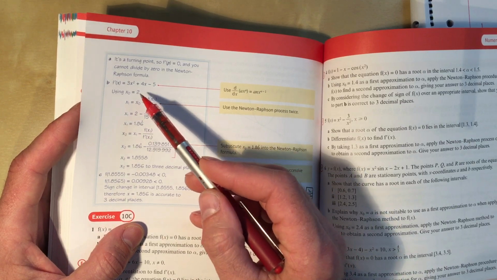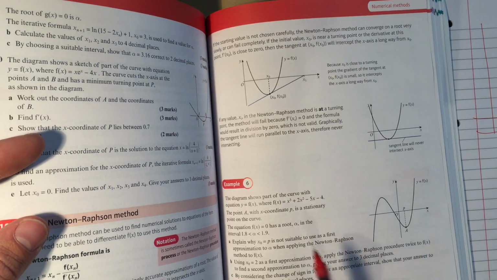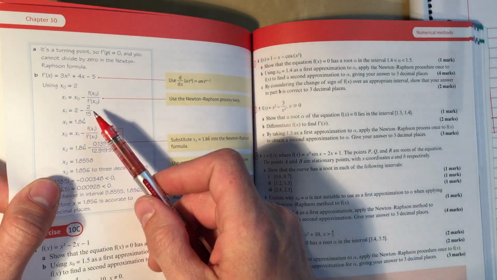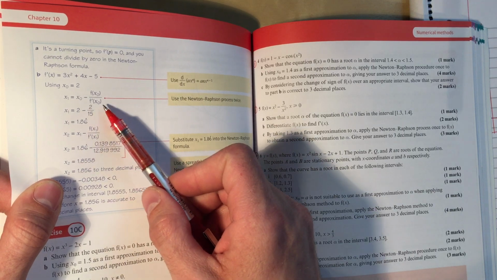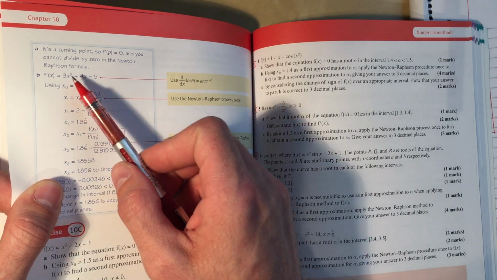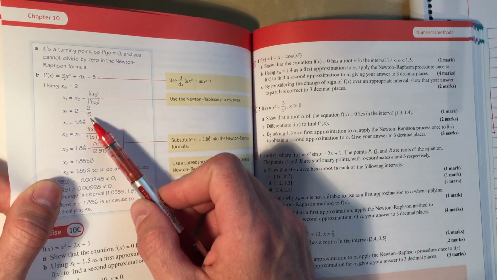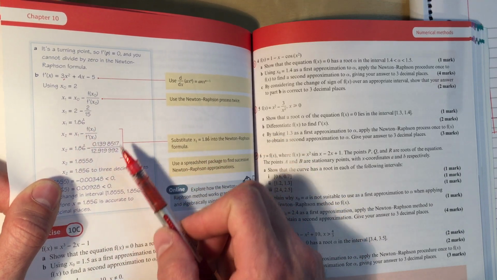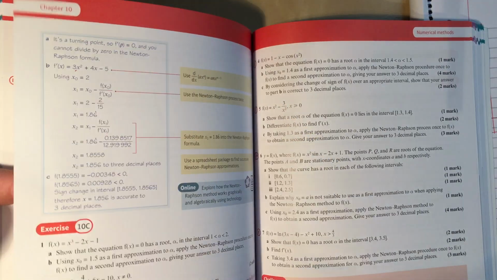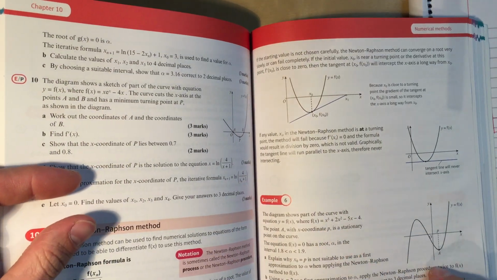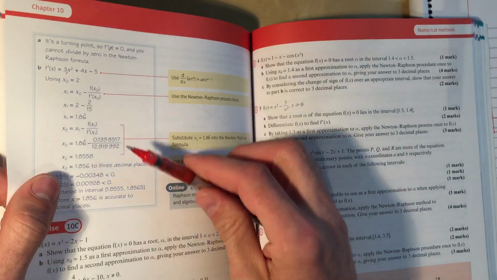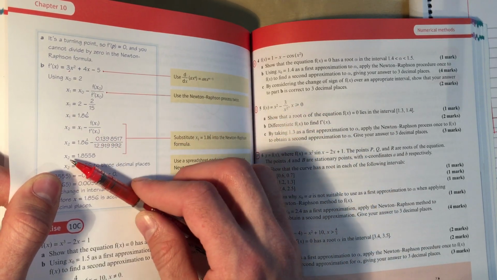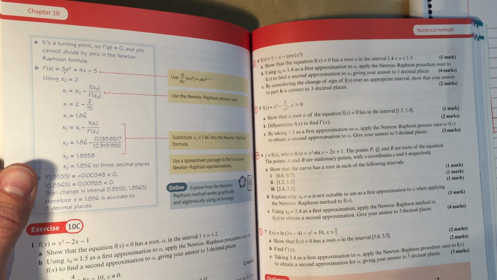x1 is given by this. x naught is 2. f of x naught is what we get when we take 2 and put it into this equation here, and it turns out that will churn out a 2. f dash of x naught is what we get when we put x naught into this equation here, and we get a 15. So x1 equals 1.86 recurring. Then we take 1.86, put it into f dash and into f, put those numbers in here and here, and then we get x2 equals 1.855 and so on.